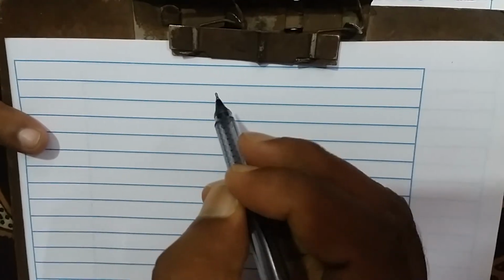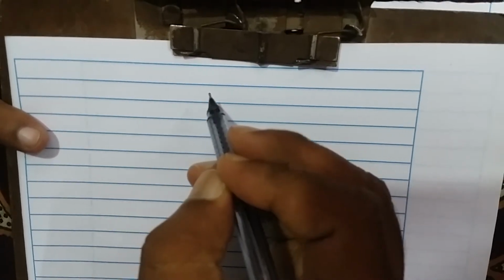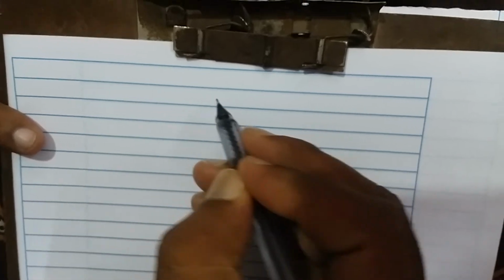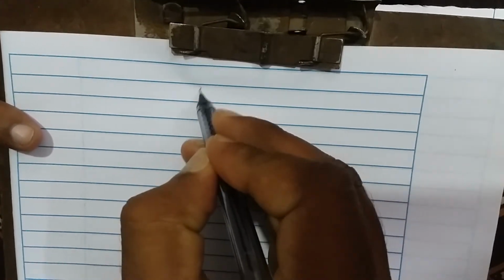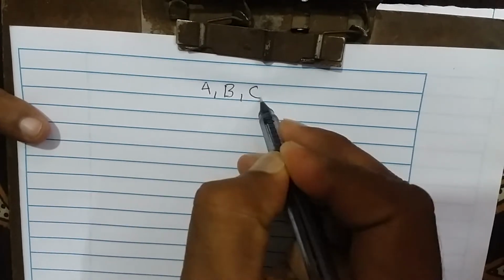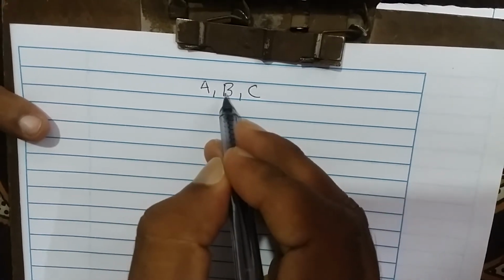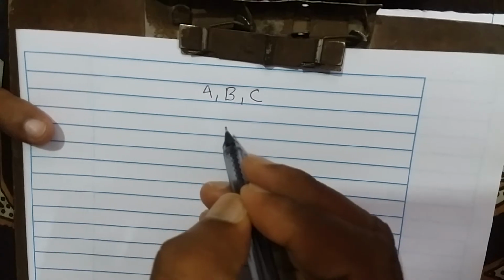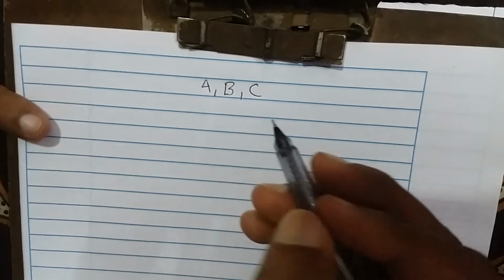Today we are going to discuss the word permutation and combination. Actually, in the last videos we learned that I'm going to take one example. How many words, with or without meaning, can be made using alphabets A, B and C without repetition?